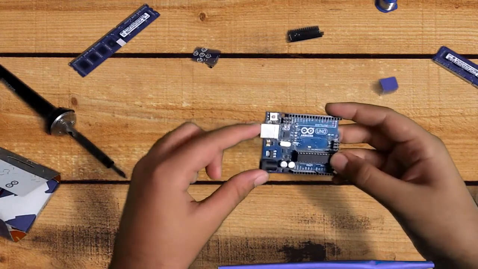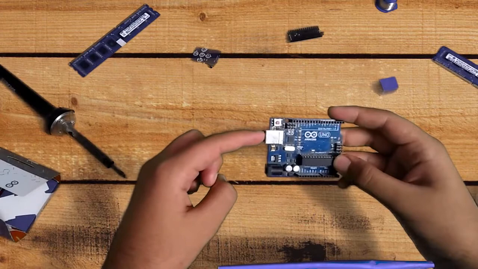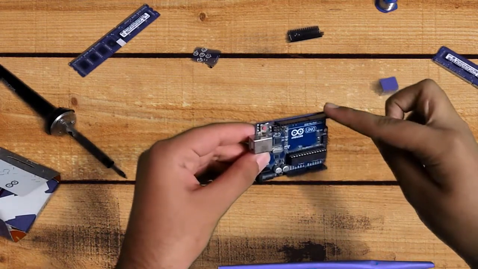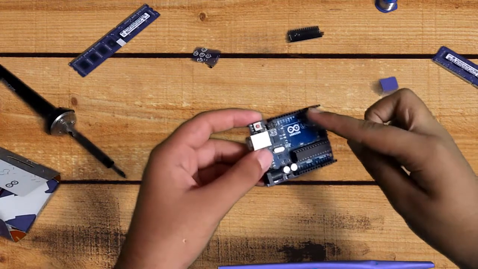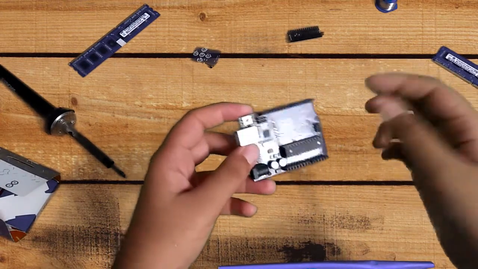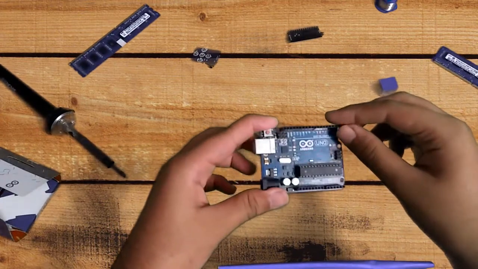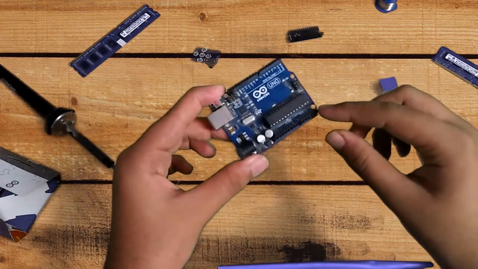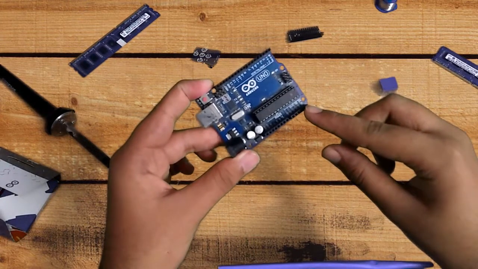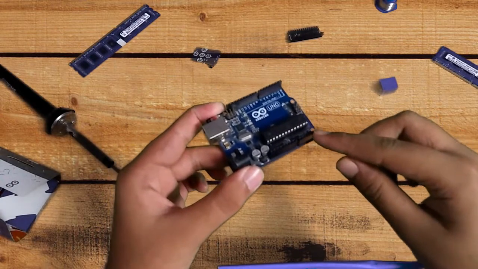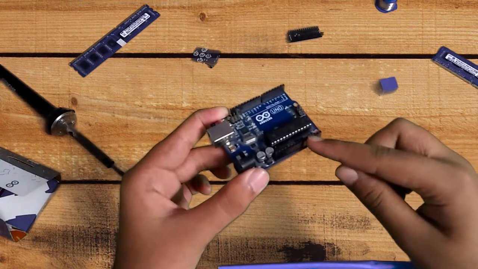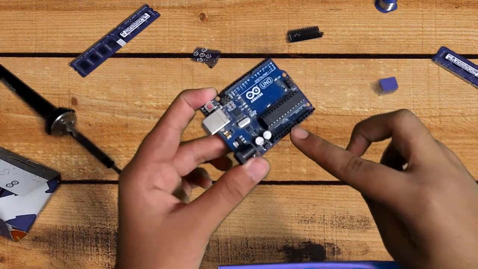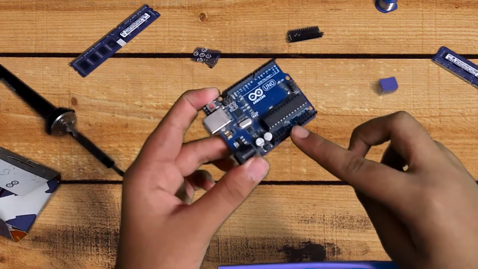So this is the USB plug that goes right into your computer or laptop, and these are the digital pins. They are used for shields, etc., and they are also used for driving servos. Their values are accurate, and these are the analog pins. They are used for taking the output from the sensors, and these are the power pins like 3 volts, 5 volts, ground, etc.